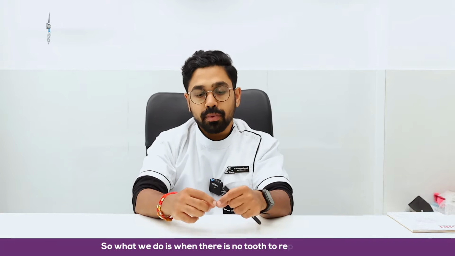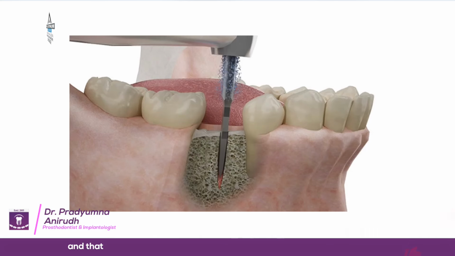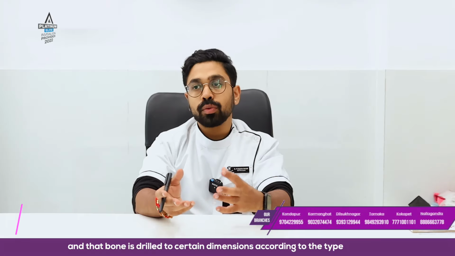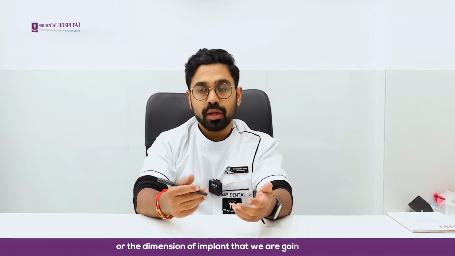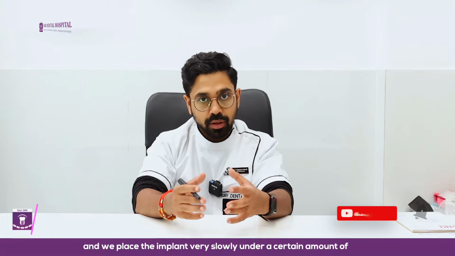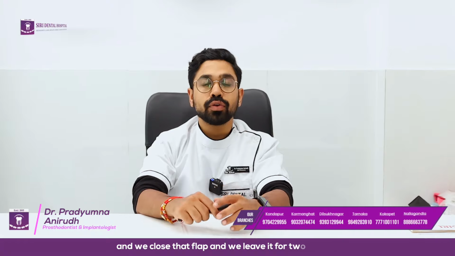So what we do when there is no tooth, to replace that tooth, is we surgically open the gum tissue and expose the bone, and that bone is drilled to certain dimensions according to the type of implant or the dimension of implant that we are going to place. We place the implant very slowly under a certain amount of force, and we close that flap and we leave it for 2 months.